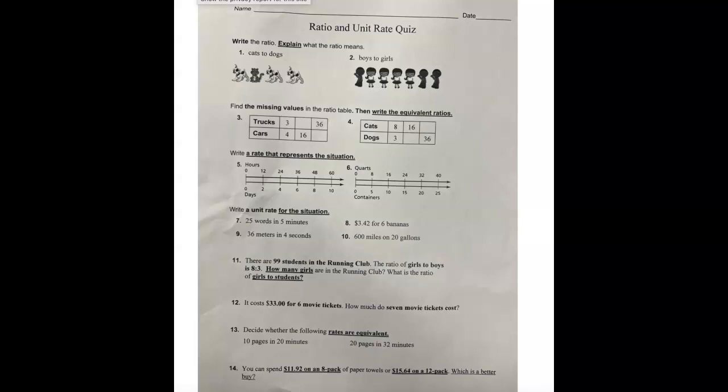Number 3 and 4, you're finding the missing values in the ratio table. Then you have to write the equivalent ratios after you have filled in the missing values in the table. It's a two-part question. Fill in the table and then write the equivalent ratios from the table.